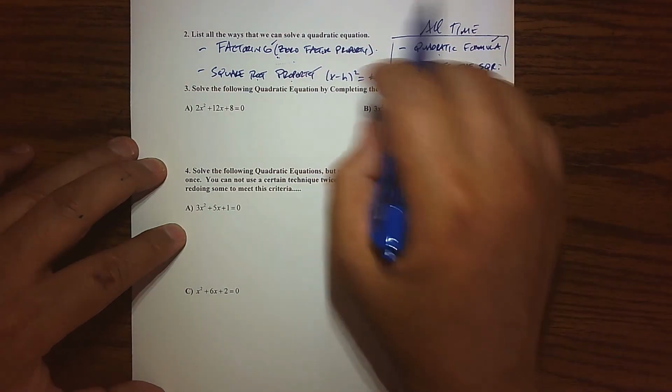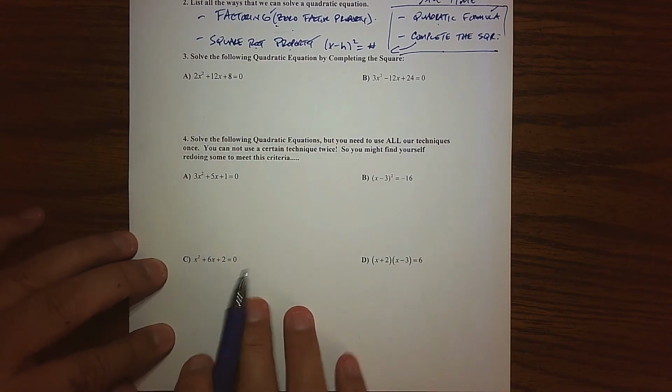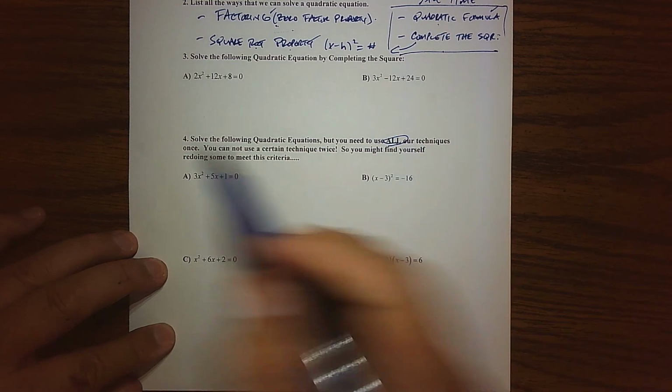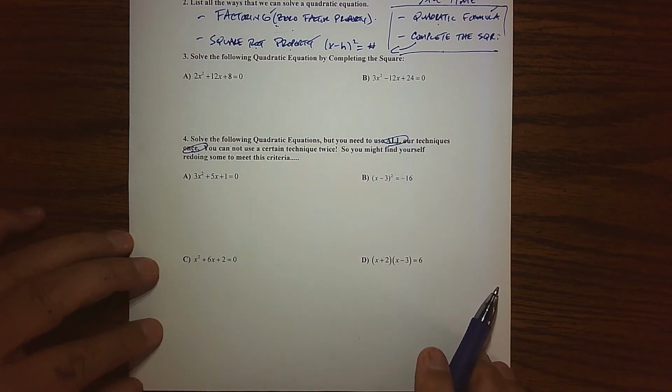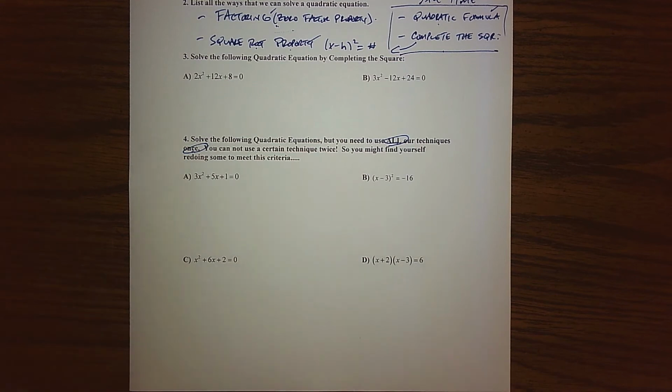So the reason I went over that is because we're going to solve all four of these, and we're going to use all our techniques, but you can only do it once. So once we factor something, we can't factor something else. Once we use completing the square, we can't use it somewhere else. So this is going to help us make some choices and get a feel for how one method is probably faster than another. All right, so that's what we're going to see us do here. So we're going to use all four methods, and we're going to decide which method works well and why.